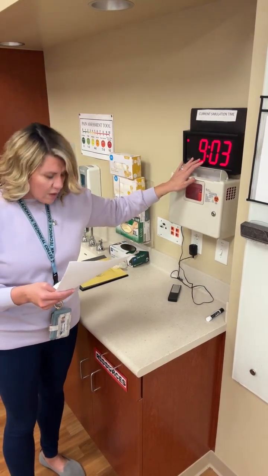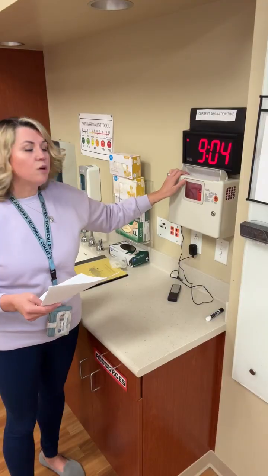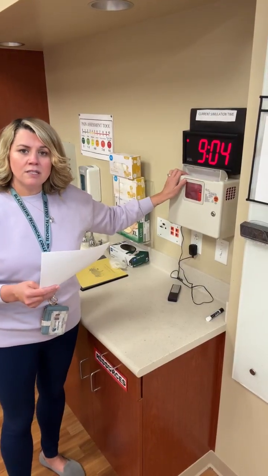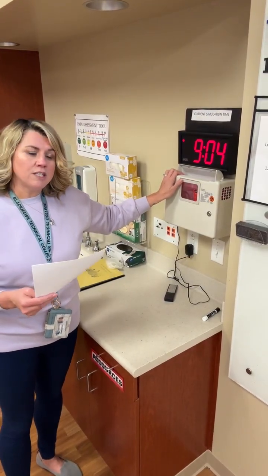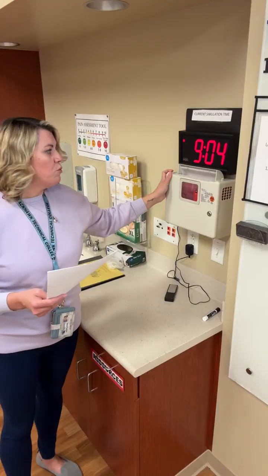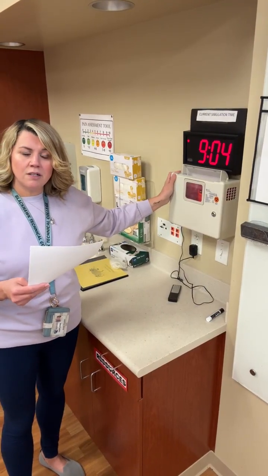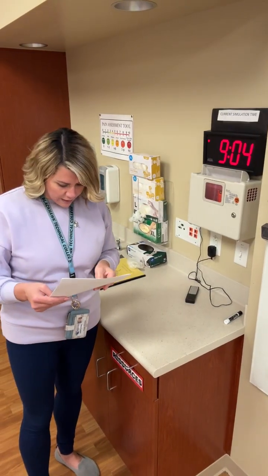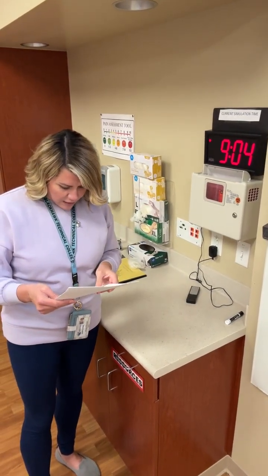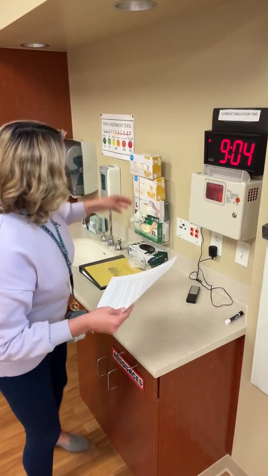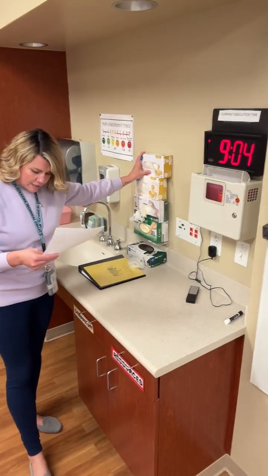This is your sharps container. Obviously, anytime you use an insulin needle or any kind of needle, anything that's sharp, you're going to stick it in here and it will close just like it normally is supposed to. Please don't put any sharps in the basket or in the garbage or in your pocket or anything like that. And then gloves are going to be here. We have all the sizes.